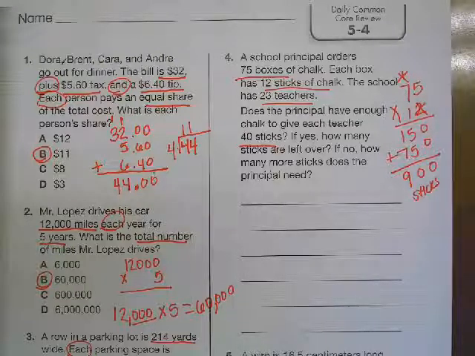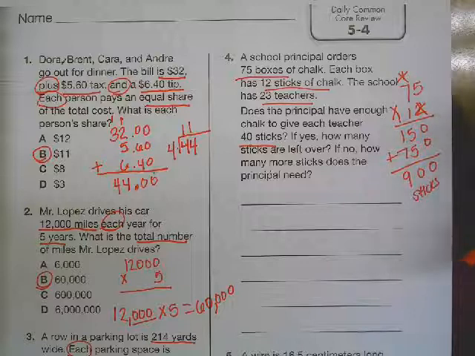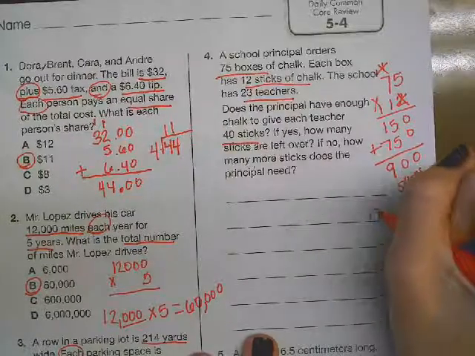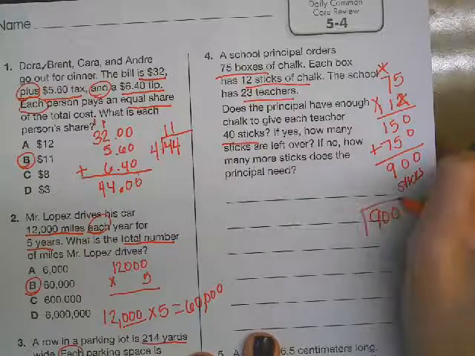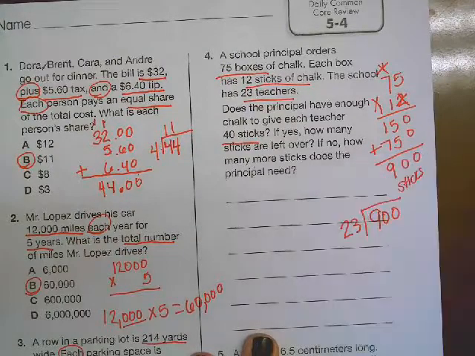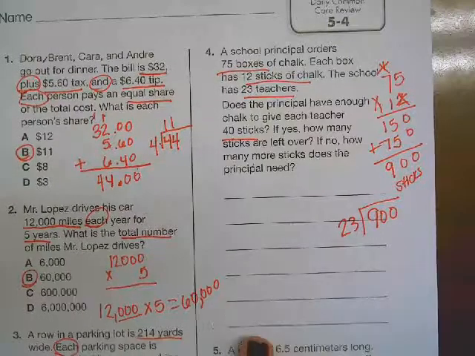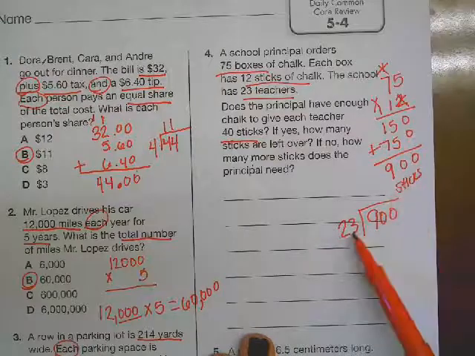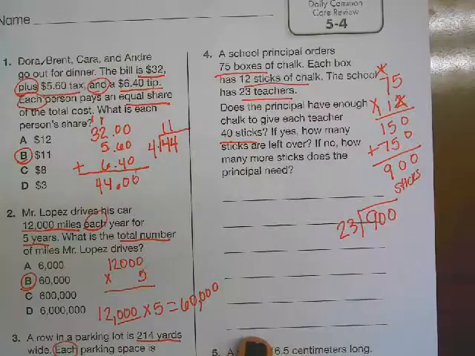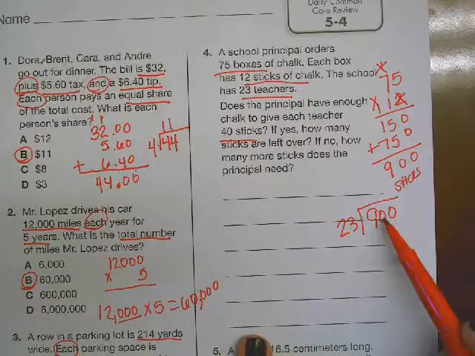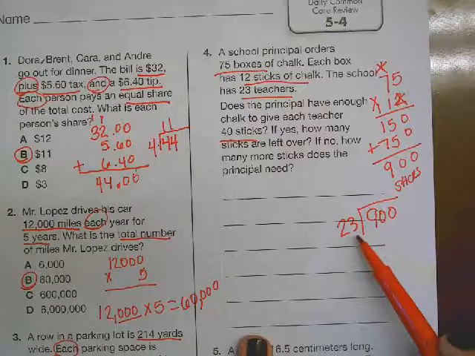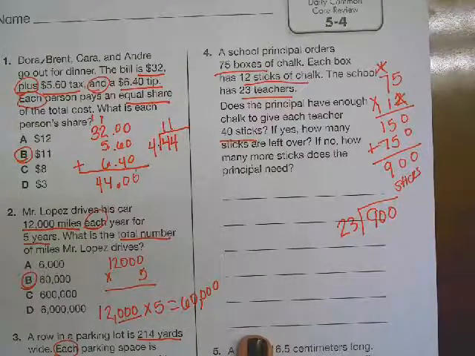Well, let's see how many sticks each teacher can get. So you're going to want to do 900 divided by 23. Now we've been kind of working with compatible numbers, so this might kind of help you some. 23 is kind of close to 20, and I know that I can get 20 into 90 4 times.